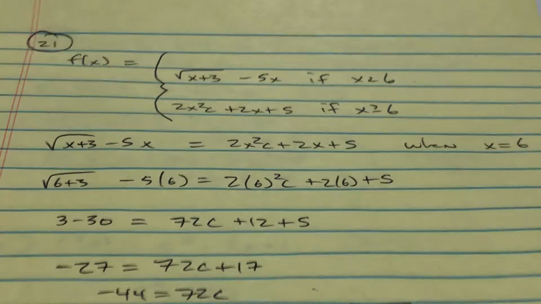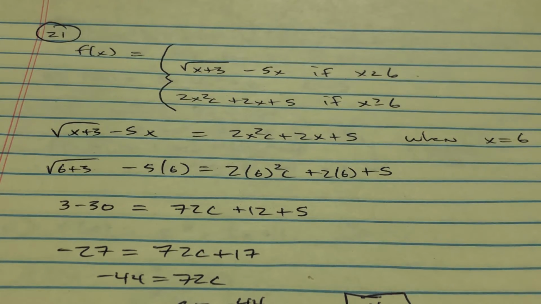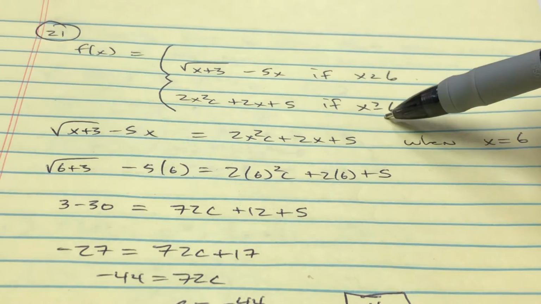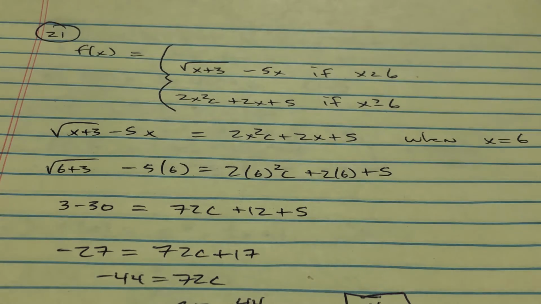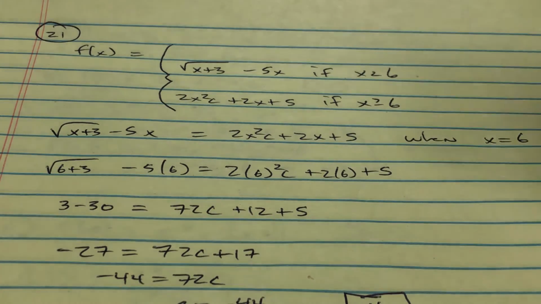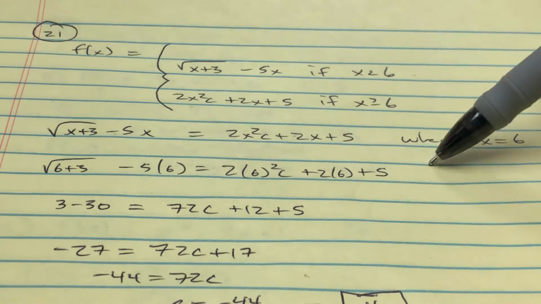Number 21. F of x is equal to that piecewise function. It says find the value of c so that f is continuous on its whole domain. So I want to be able to make this graph without picking up my pencil. That means this must equal this when x equals 6. I got to get the same y value. So that open circle will be covered up by that closed circle. So these two would be equal when x equals 6.